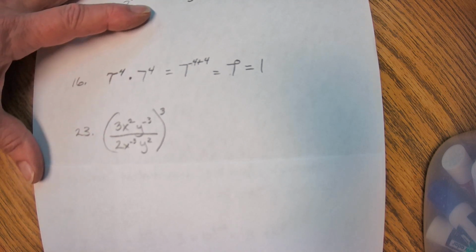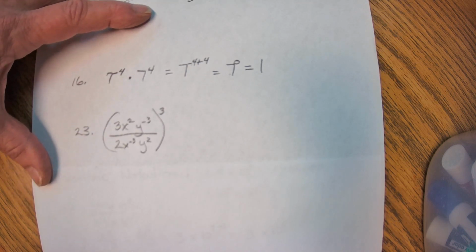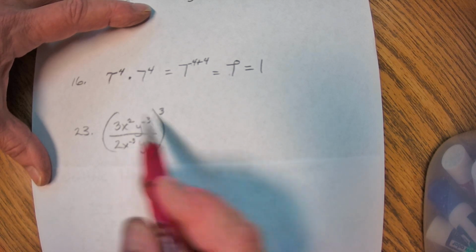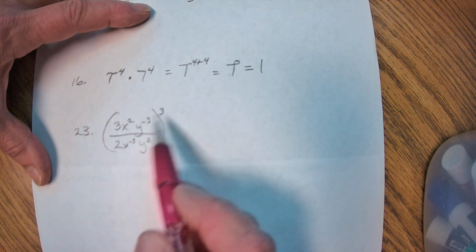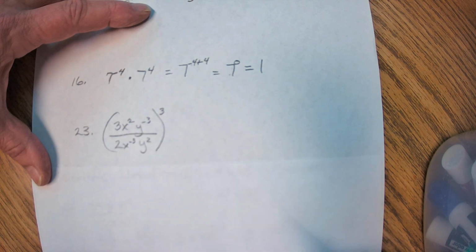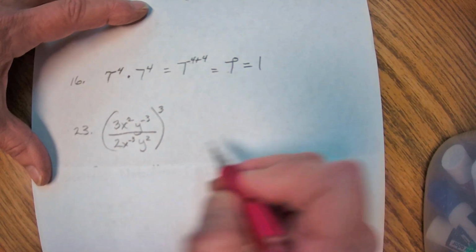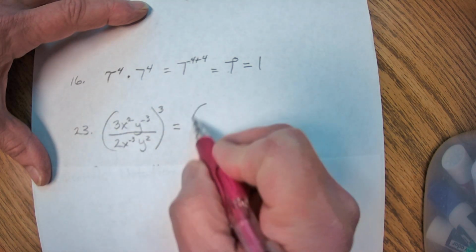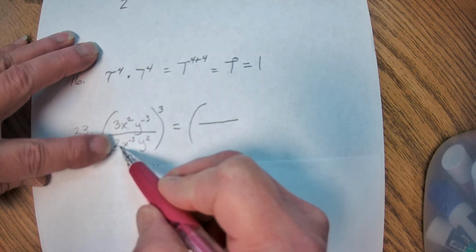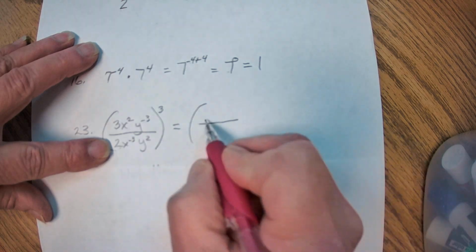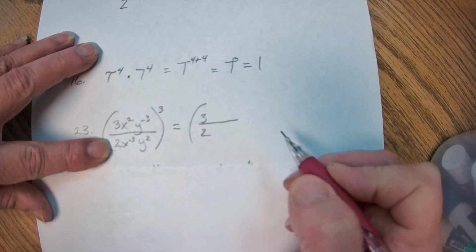And let's do number 23. So there's a lot of different ways I can do this. I can simplify everything in here first and then apply the exponent, or I can go ahead and apply the exponent to everything right now. I think what I'm going to do is simplify the inside first. Okay, so 3 and 2 don't have any common factors, they're both prime numbers, so I'm just going to go ahead and repeat those.